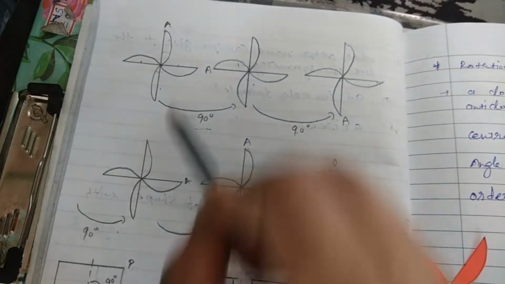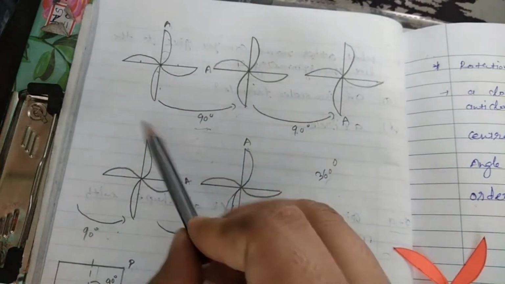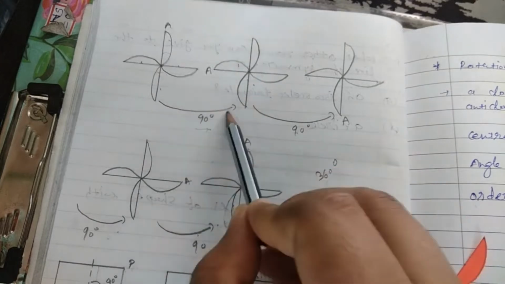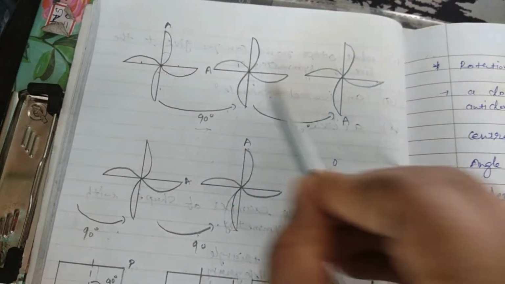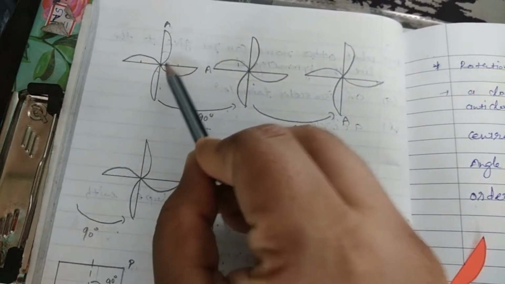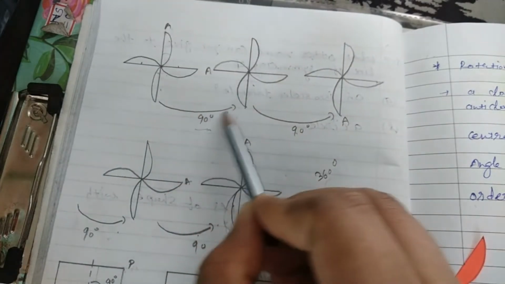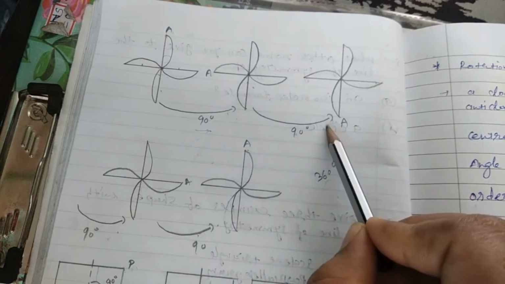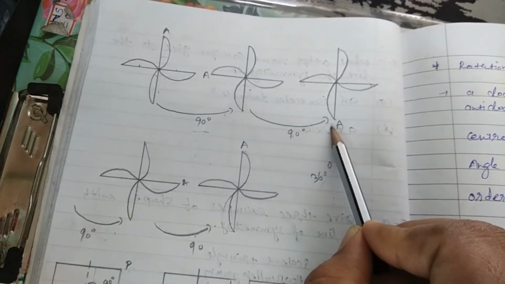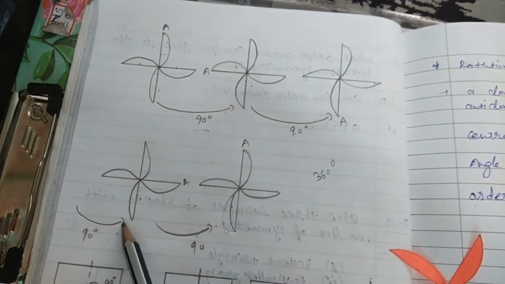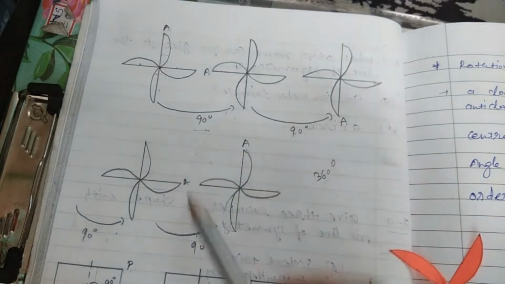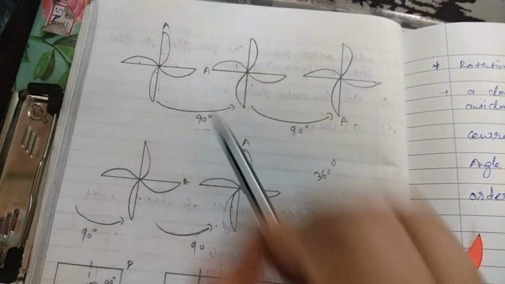So for this paper windmill, you can see that at each 90 degree rotation we see the exact same copy of the windmill. At 90 we get this one, again 90 we get this figure, again 90 this, and again 90 the windmill gets to its original position.